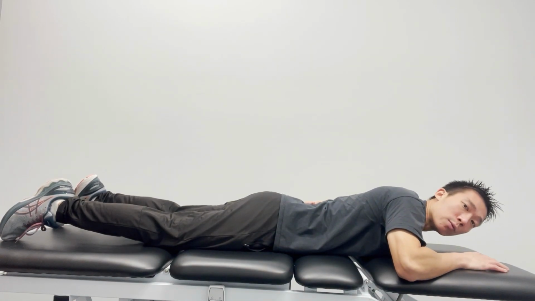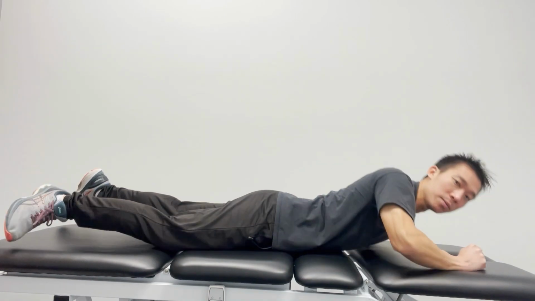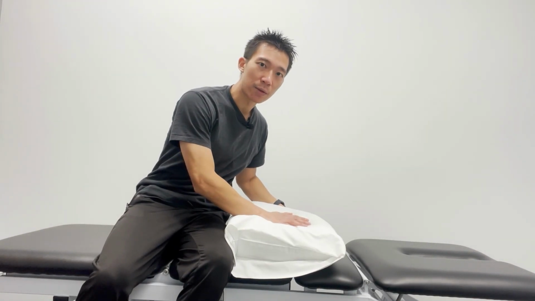Now, however, with those acute disc herniations, meaning if you're very, very sensitive, what you can do is take a pillow and put it underneath your hips.